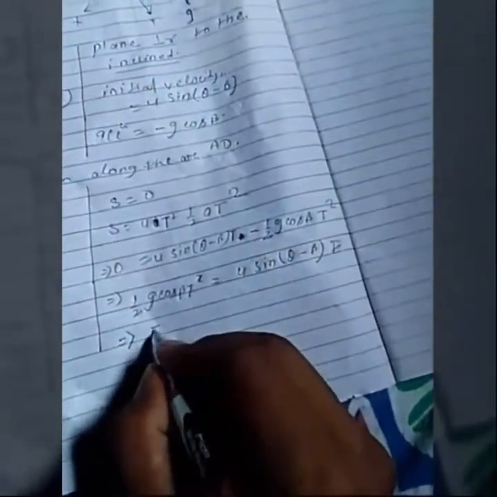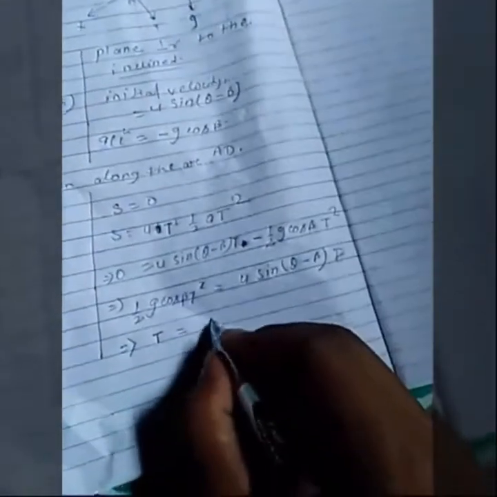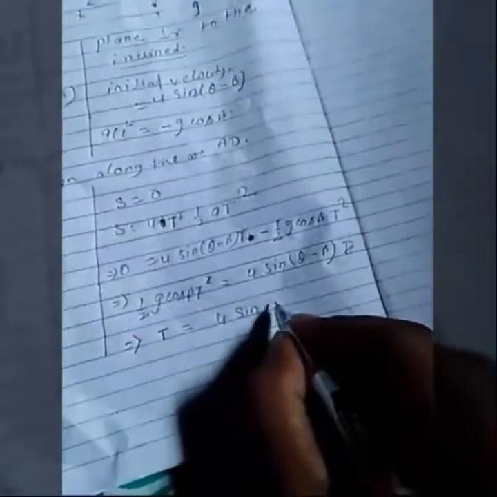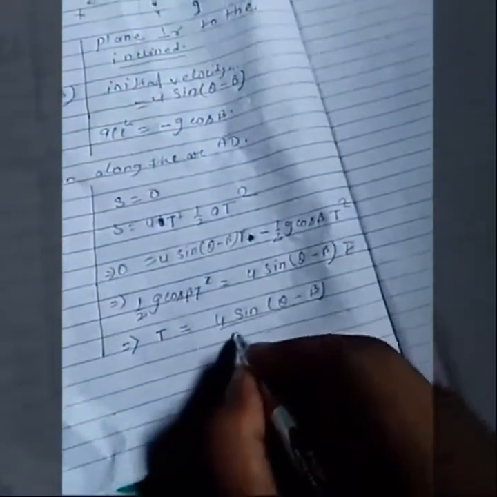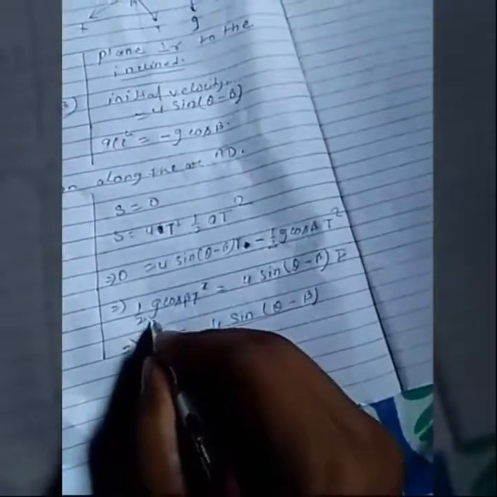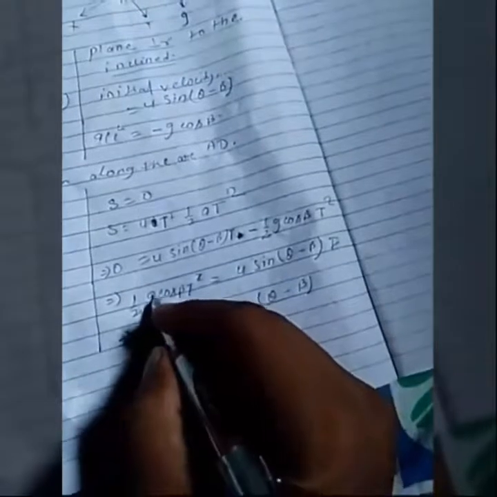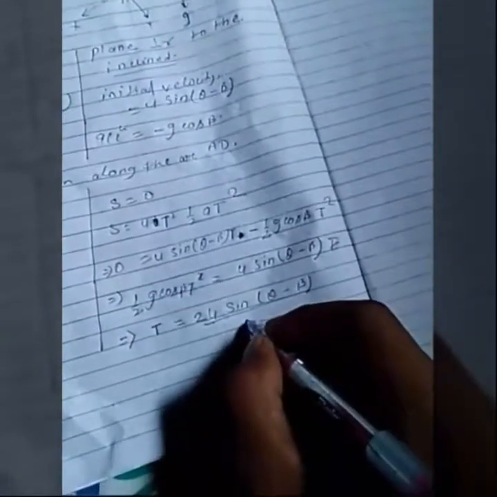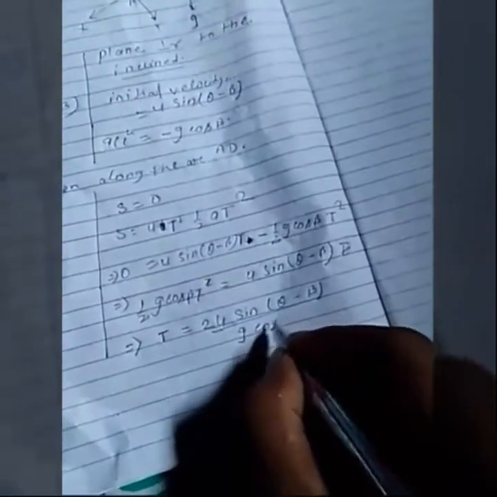Now taking only t on this side, and taking all the data to the right side, we have u sine theta minus beta upon, the 2 in the denominator goes to the numerator, that is 2u sine theta minus beta, and g cos beta comes downward.